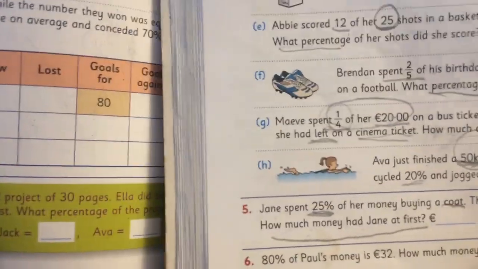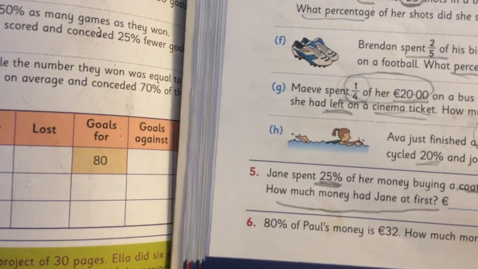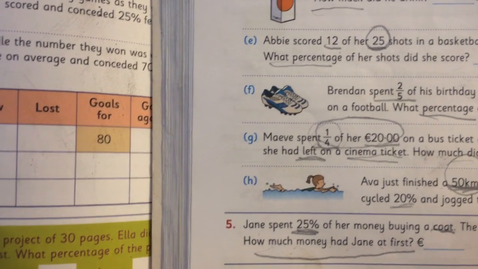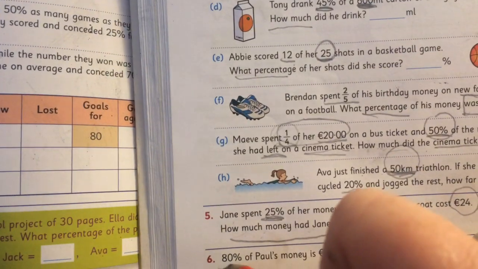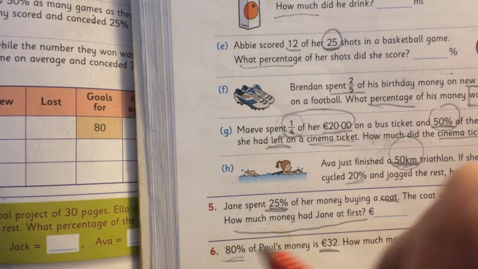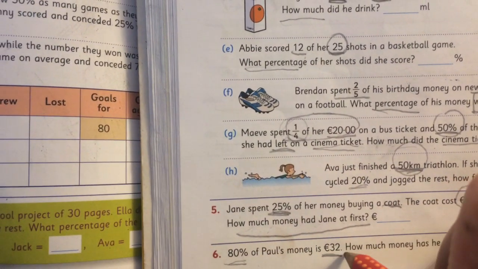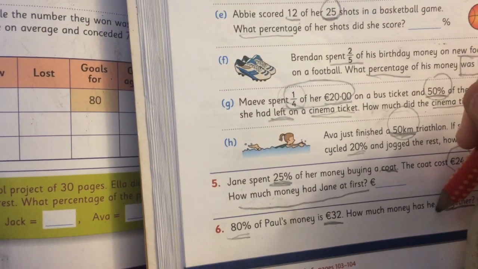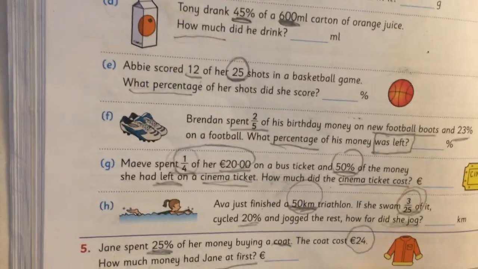Okay. The last one, 80% of Paul's money is 32. How much money has he altogether? If 80% is that, you find out what that is in a fraction, break it down, and then you have to find out how much altogether. Okay, just try those out, guys.